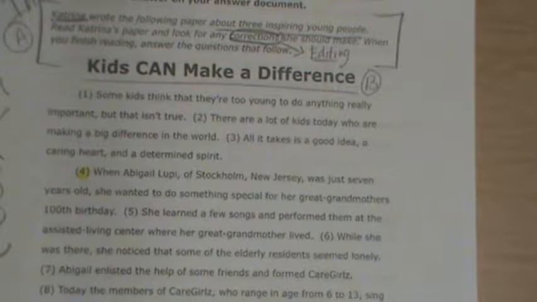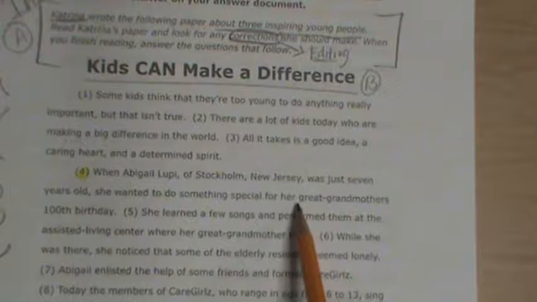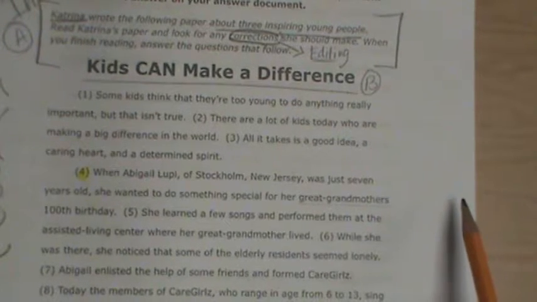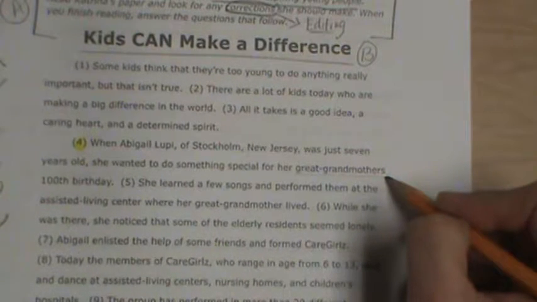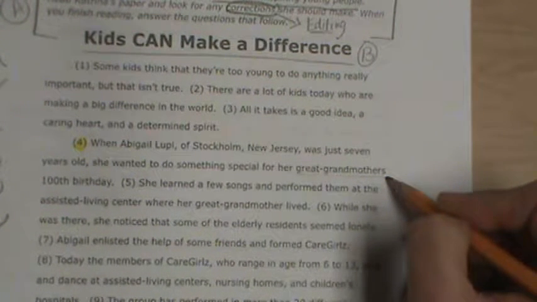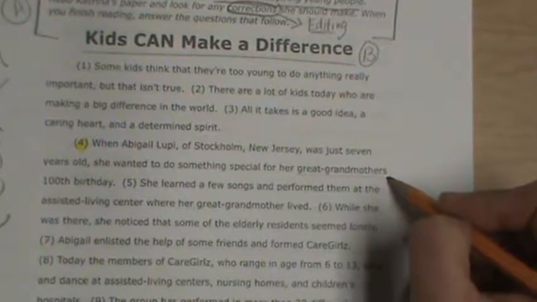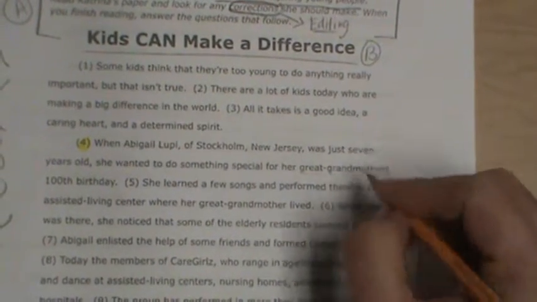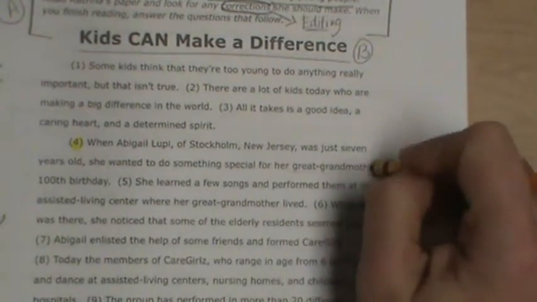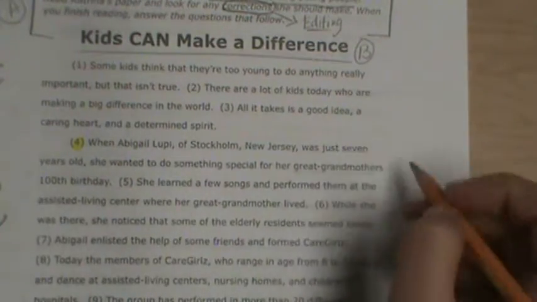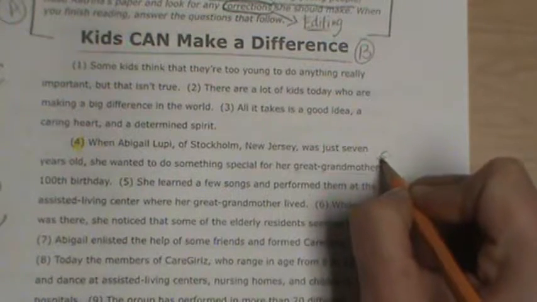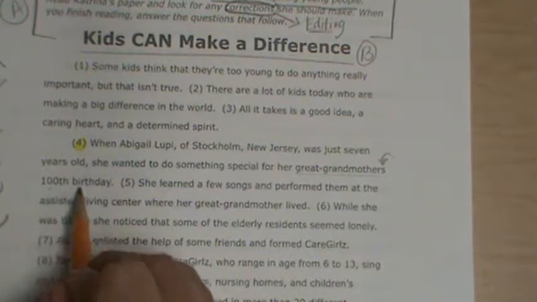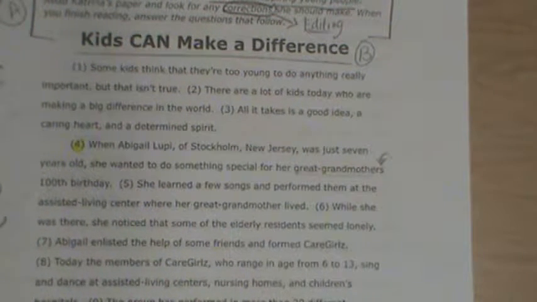When I'm reading this, what I notice is great-grandmothers ends in an S. And we talked about this last week. We were talking about apostrophes. Are we talking about more than one great-grandma? Or are we talking about one great-grandma and the 100th birthday that belongs to that one grandma? We're talking about the one grandma, so great-grandmother, and we're talking about the 100th birthday that belongs to that great-grandmother. So you need to insert an apostrophe between the R and the S to show ownership, the 100th birthday that belongs to the grandmother. If you did that, give yourself a tally mark.